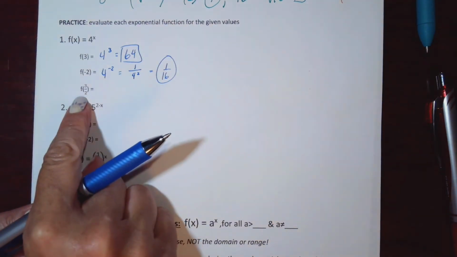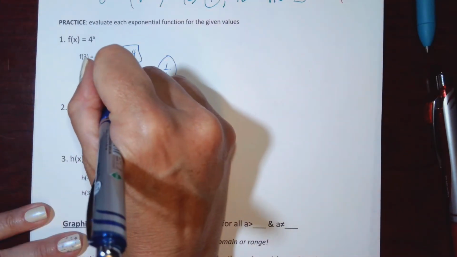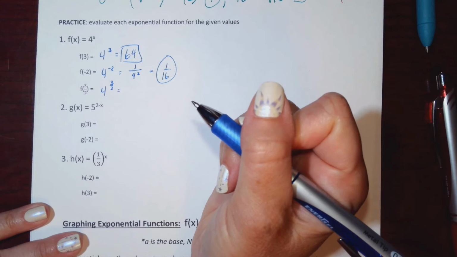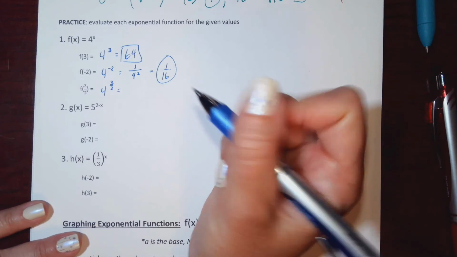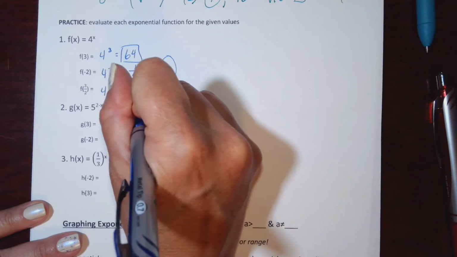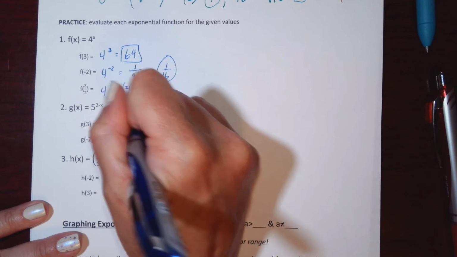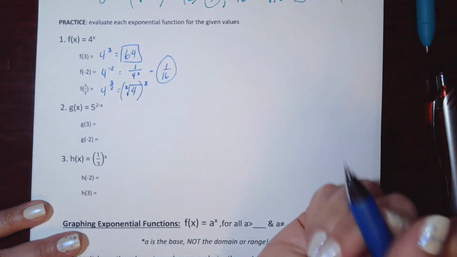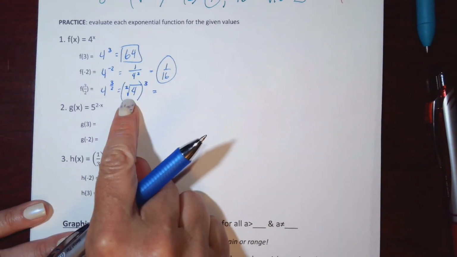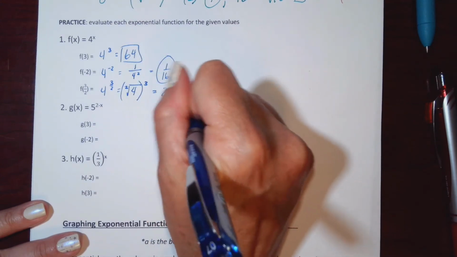And then here I've got an exponent that's going to be rational, 4 to the 3/2. 4 to the 3/2 tells me, all right, I'm going to do 4 as the radicand. The denominator is the index. I don't actually have to put that 2 there, but I was talking and I did. The power is the 3. So I take the square root of 4, that's 2, and 2 cubed is 8.